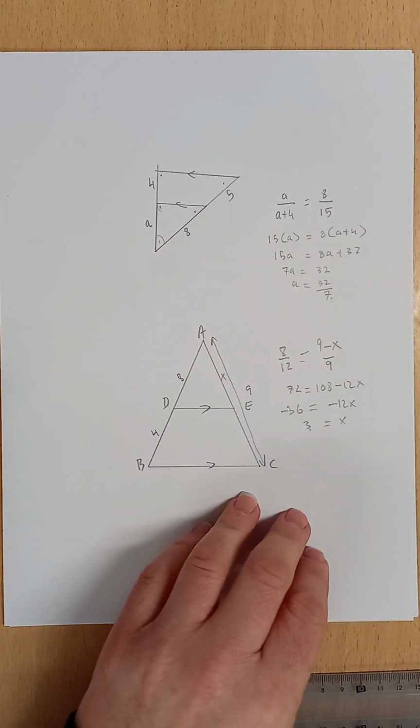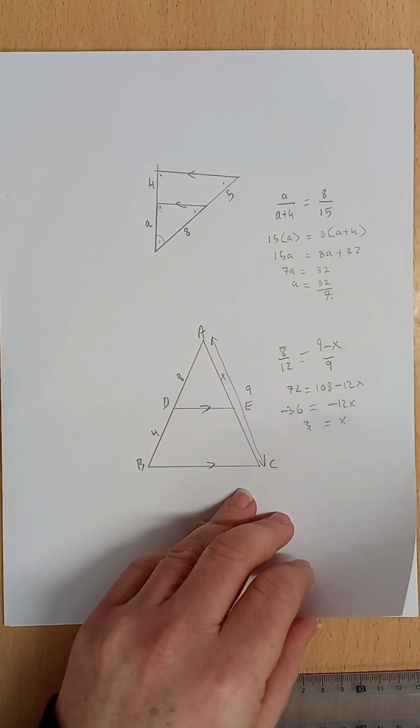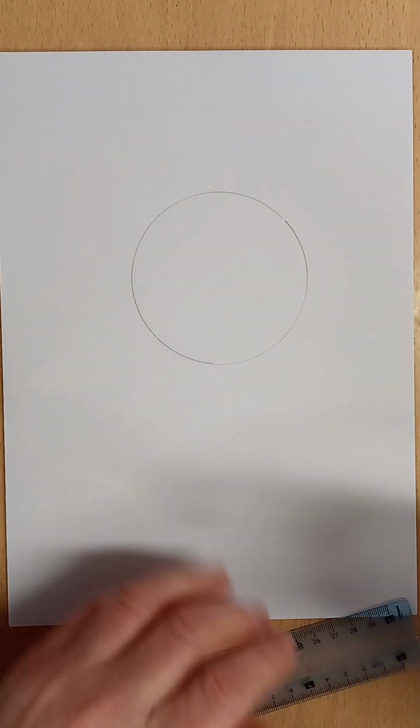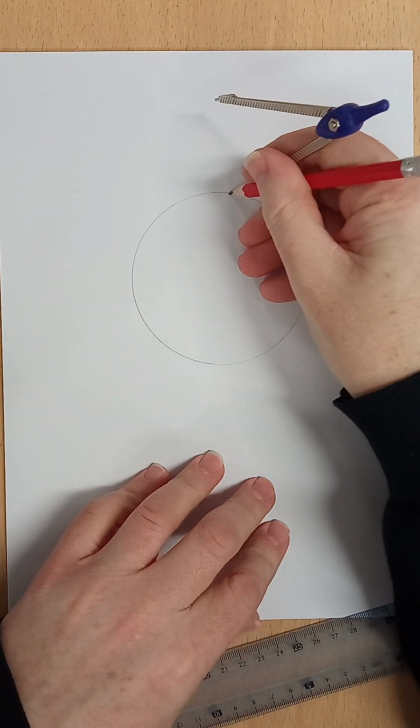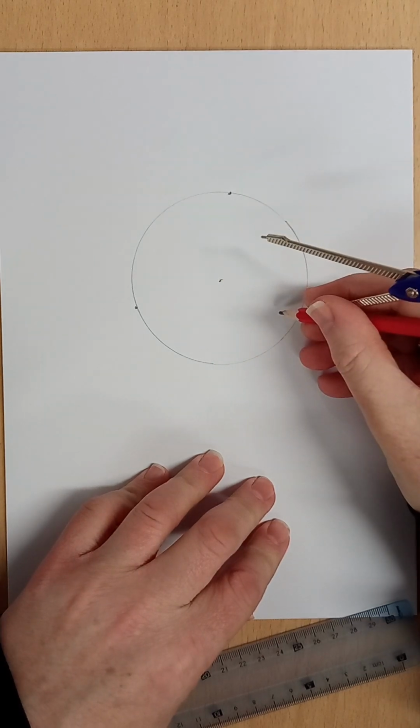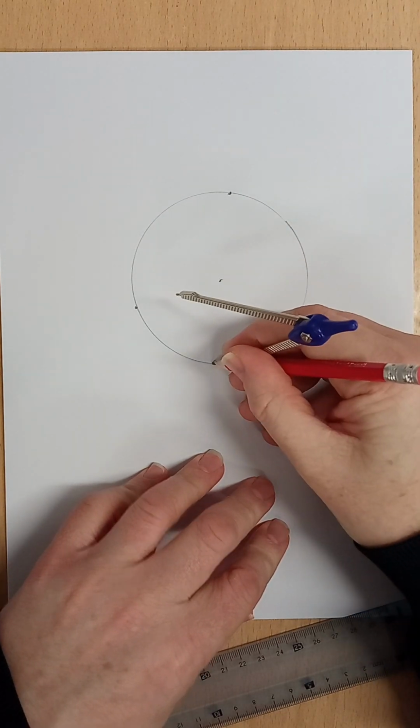So let's have a look at some ones on non-similar triangles. Let's have a look at this one here. So that, that, that, that, and that.